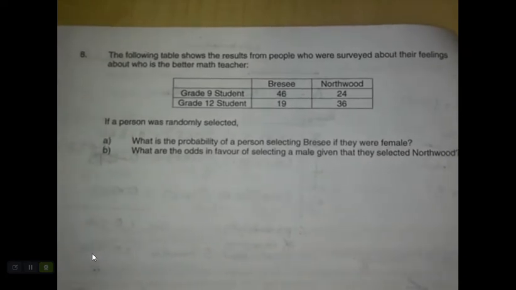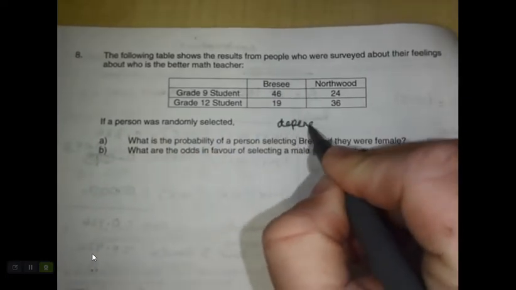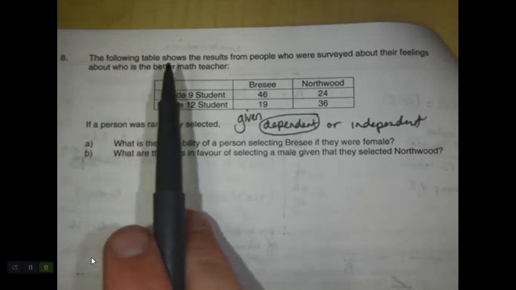All right. So what I want you to do is hit pause here, and I want you to tell me, is this going to be dependent or independent? And why? Hit pause, tell me what you think. Hopefully you said given.